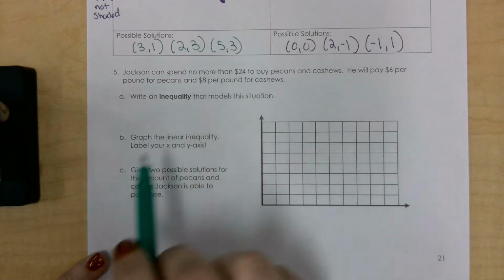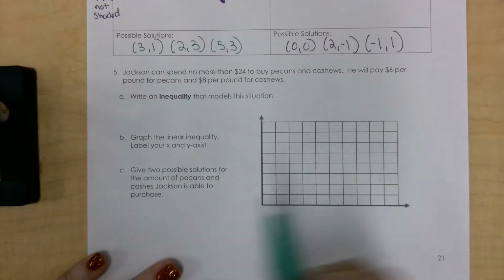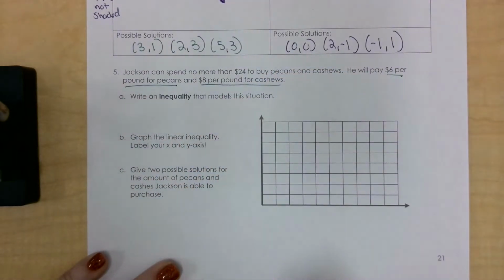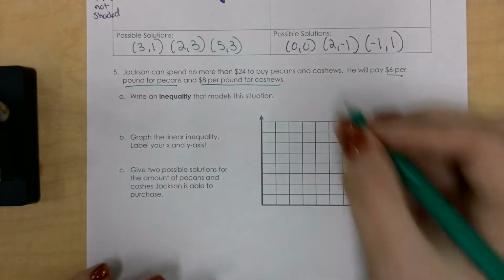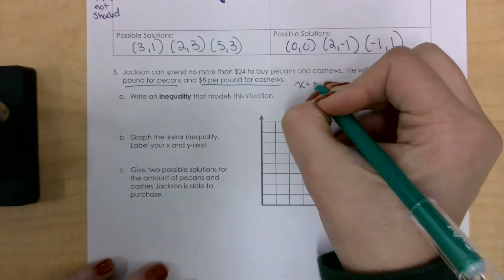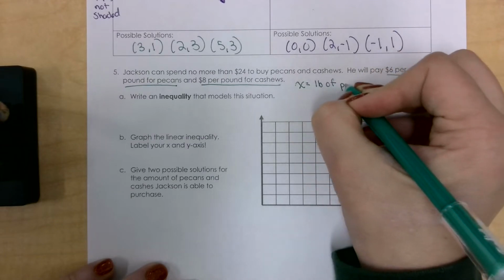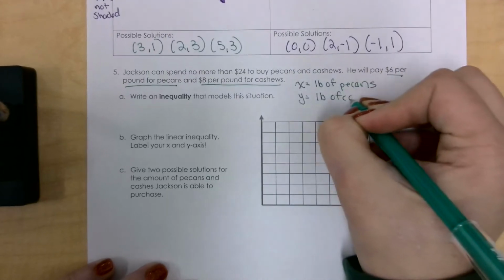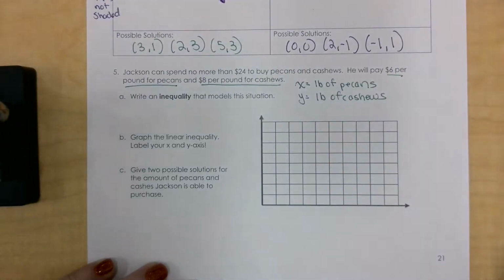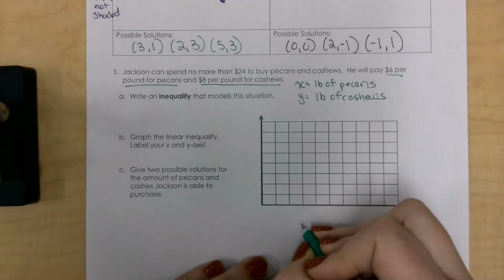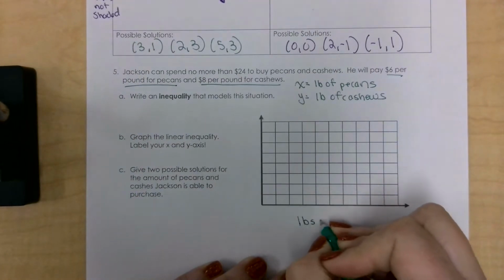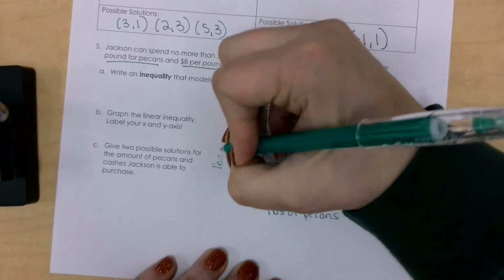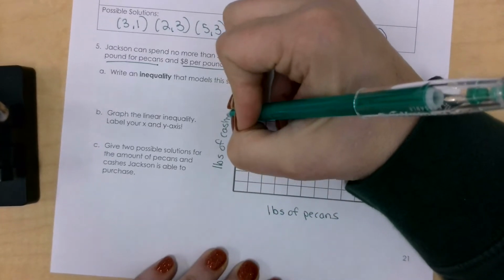Jackson can spend no more than $24 to buy pecans and cashews. He will pay $6 per pound for pecans and $8 per pound for cashews. So we need an X and a Y. I'm going to say X equals pounds of pecans and Y equals pounds of cashews. So let's label my axis. X is the pounds of pecans and Y is the pounds of cashews.